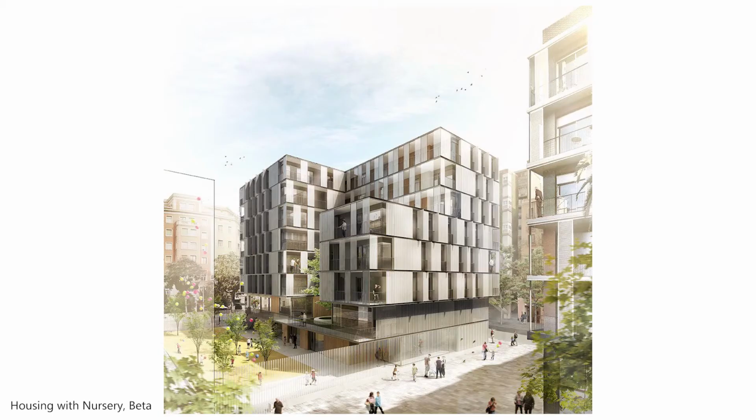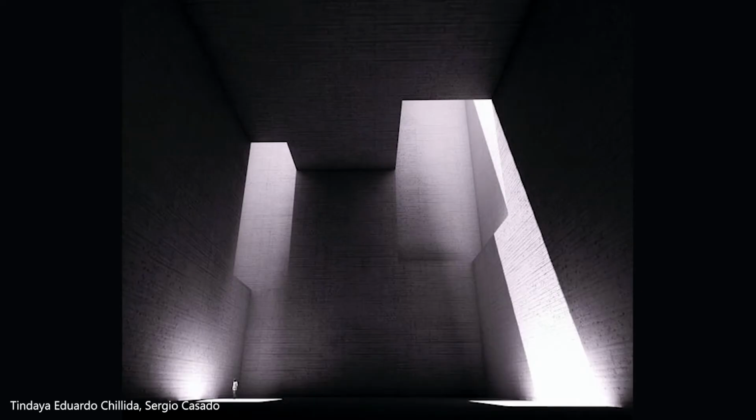So if your project Parti is really about sunlight and brightness and airiness, then your representation, your perspective, needs to communicate sunlight and brightness. If it's about a cave-like feeling, your perspective or render needs to be dark and crowded. It needs to really be consistent.